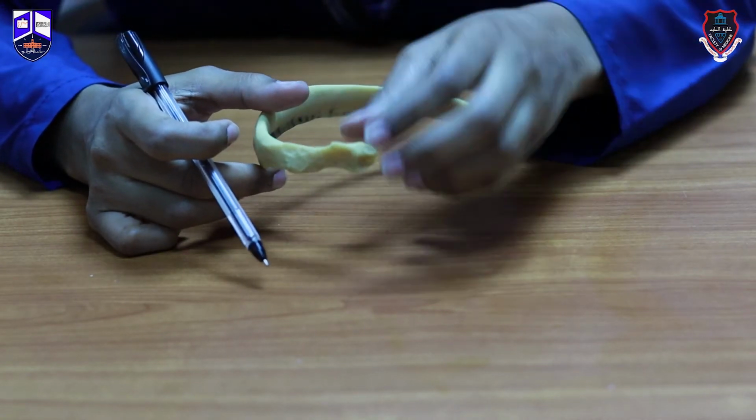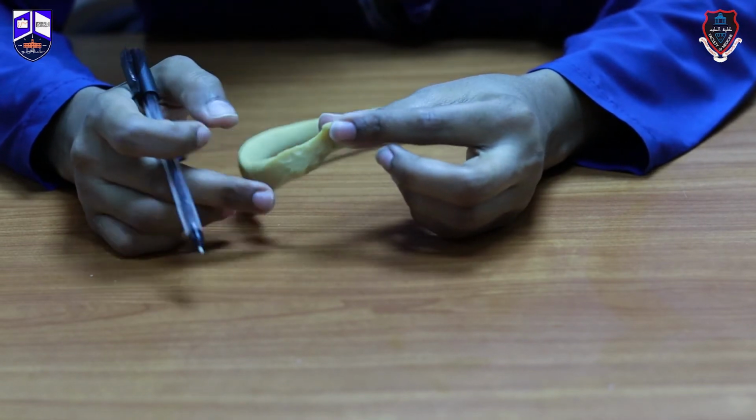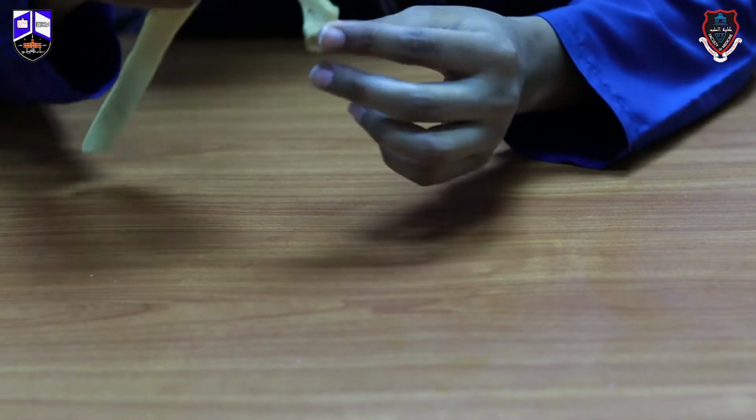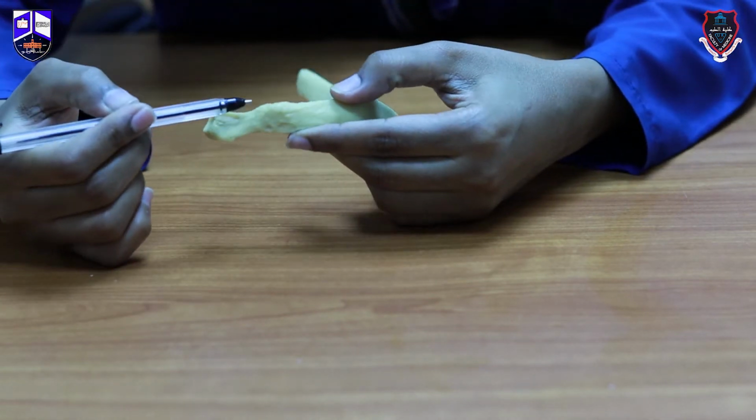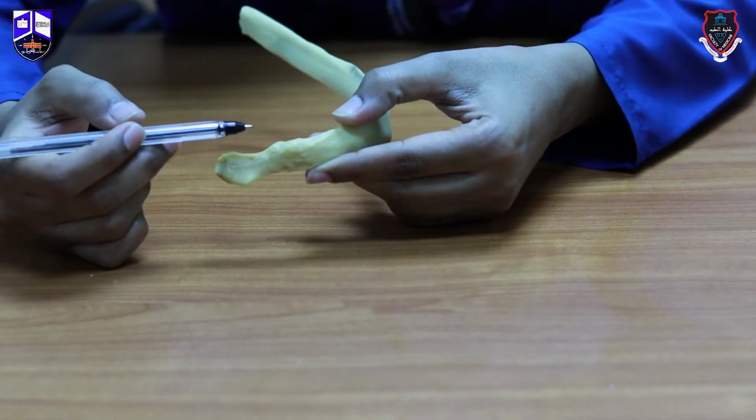Each tubercle of a typical rib shows two facets, a medial and a lateral facet. This is the medial one, and this is the lateral one on the tubercle of the rib.